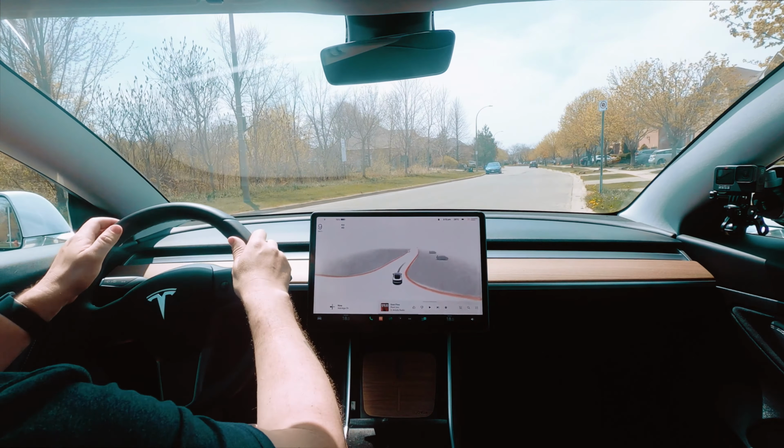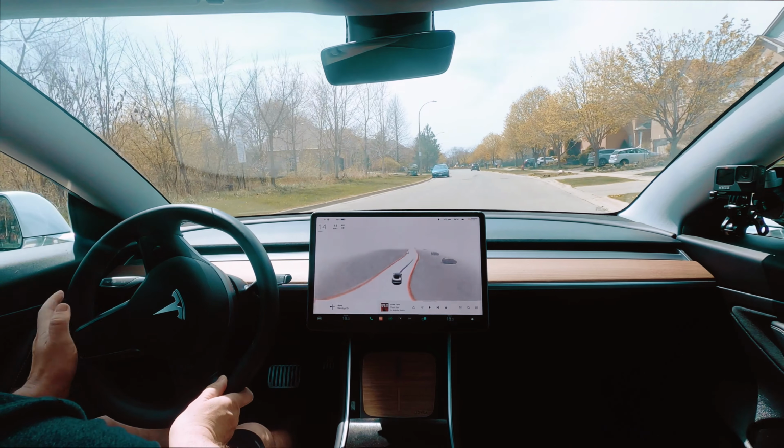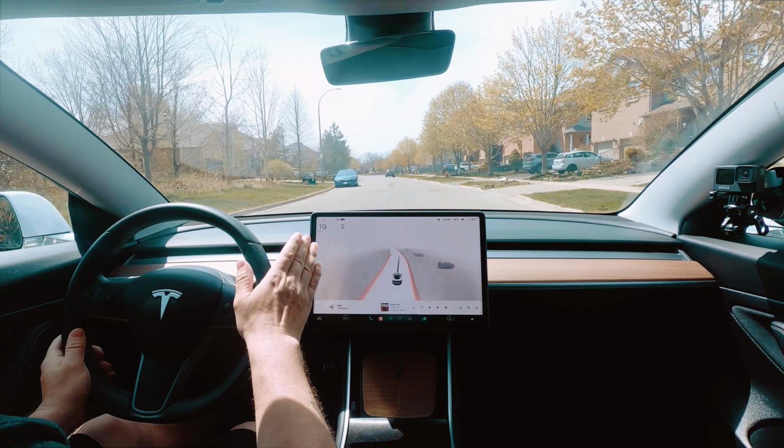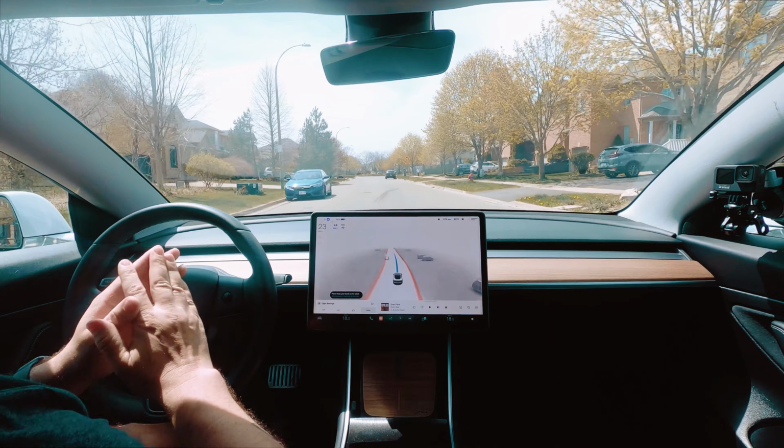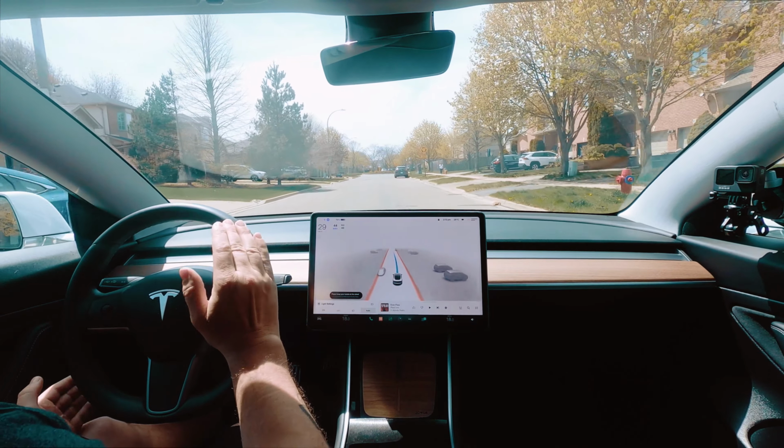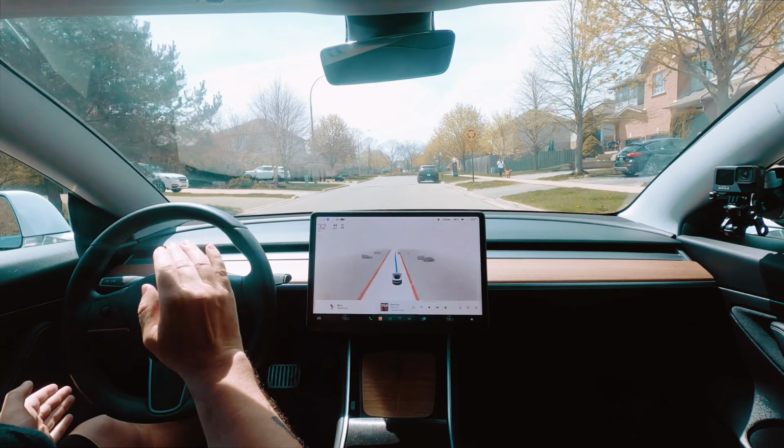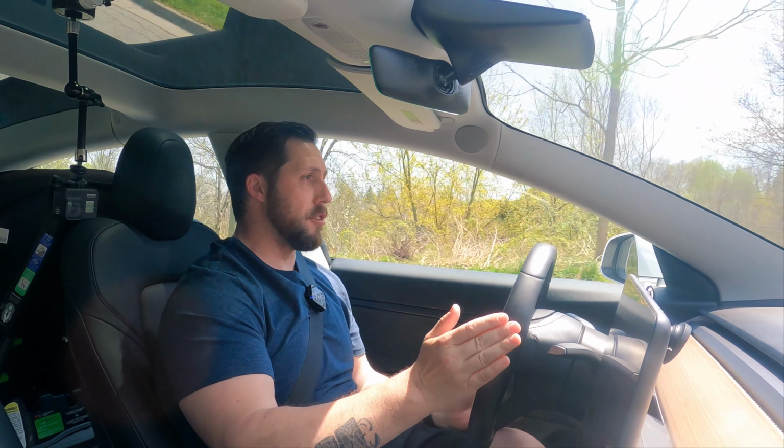Let's get right into it. I'm going to test a small roundabout in a residential street. I just want to show you guys the difference between no intervention whatsoever, so I'll let FSD do its thing, and then again with a bit of input from the accelerator to show you guys what the difference is. So we're going to approach our first test.